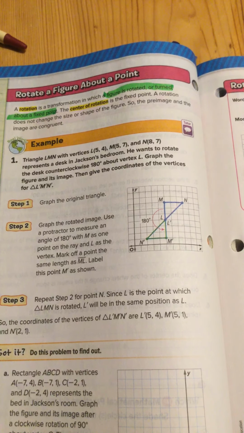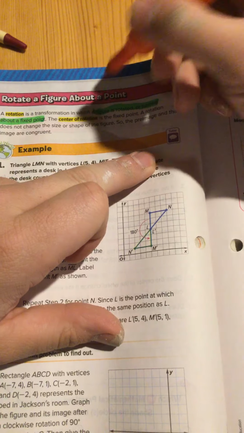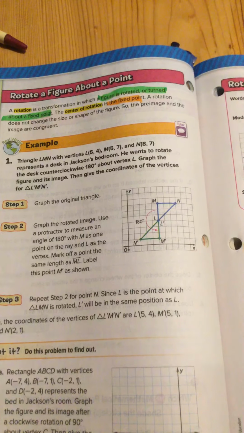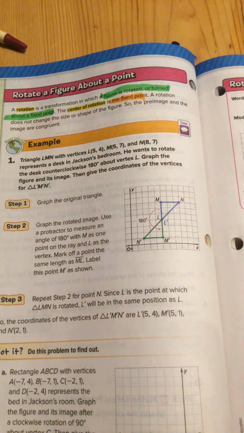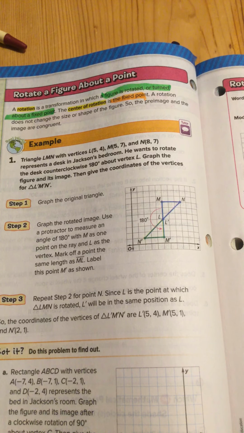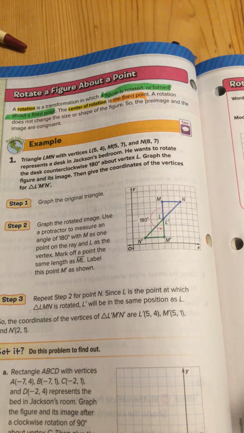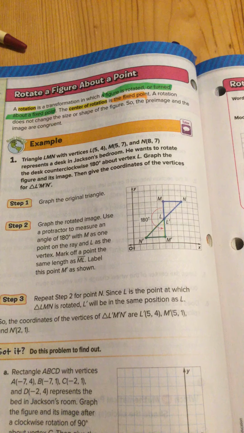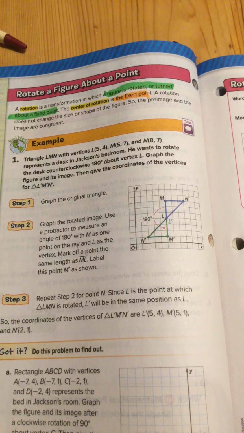The center of rotation is that fixed point. So that center of rotation is the fixed point that they just talked about. And that is it for your vocab in this lesson. This lesson may not seem long, but it will be difficult, so just hang in there with me. So a rotation is a figure rotated or turned around a fixed point, which is called your center of rotation. That's the only new vocab we have.